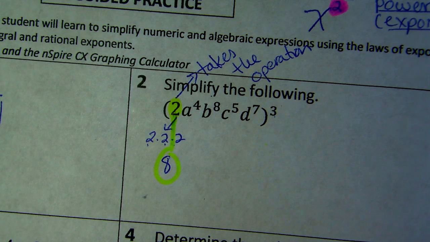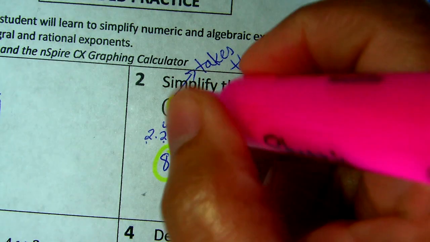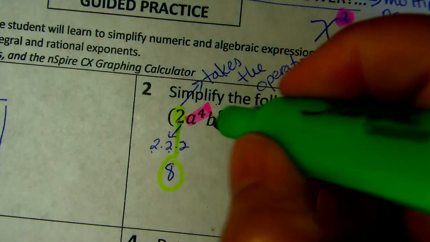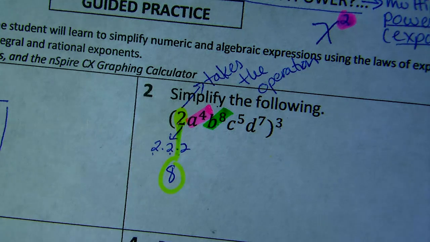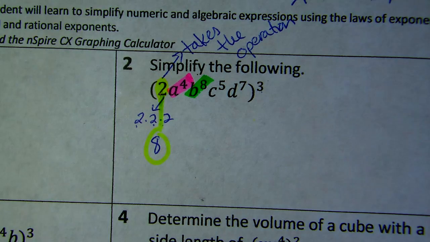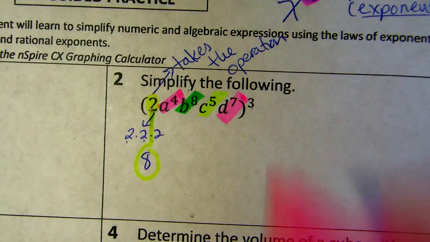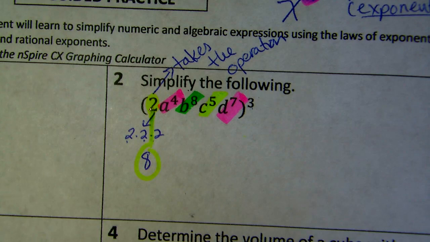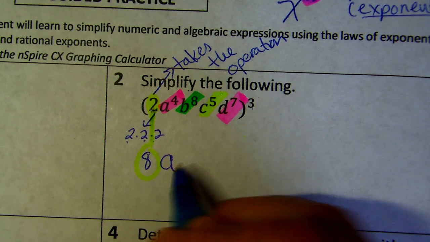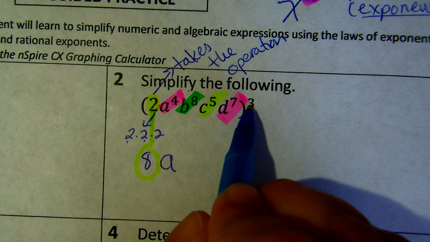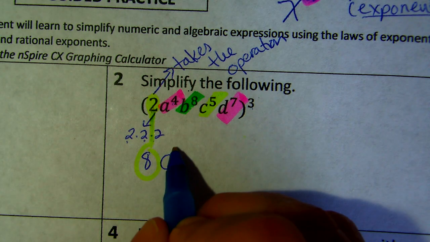Now let's begin with the letters. Simplify the letters. We have a to the power of 4, b to the power of 8, I'm just going to recycle the colors of the highlighters, and d to the power of 7. Okay, so for the a, power to a power, 4 times 3, that will give you 12.